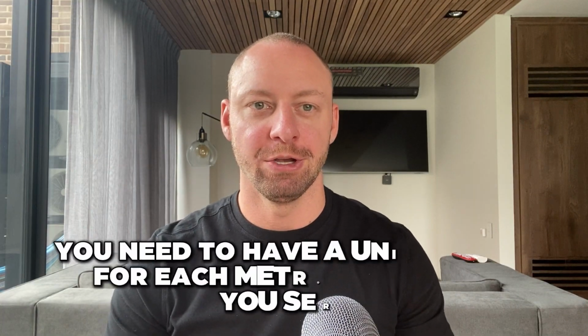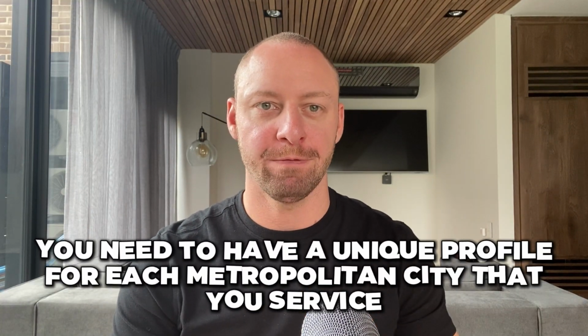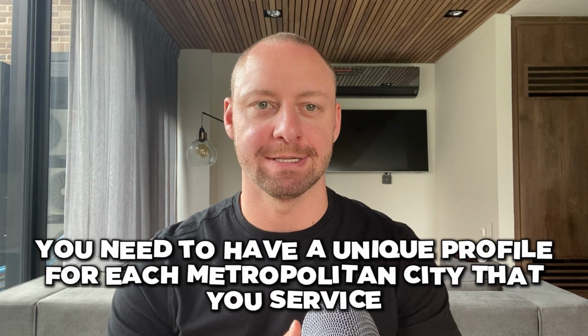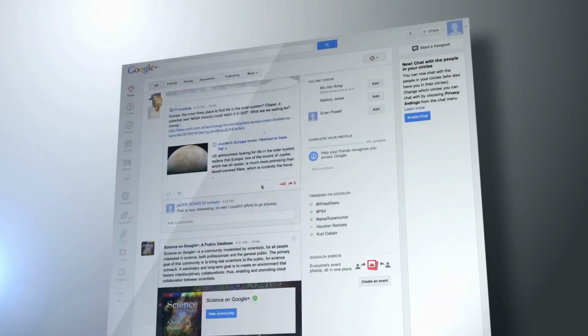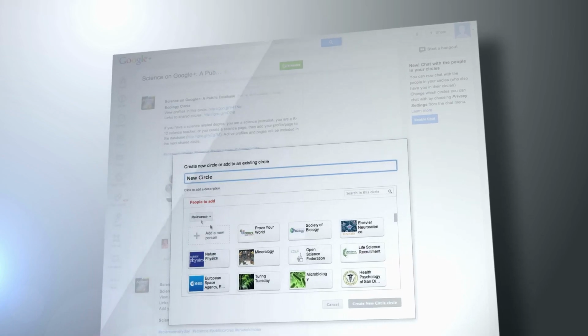Consideration number 2 are your Google business profiles. Now, when it comes to your Google business profile, you need to have a unique profile for each major metropolitan city that you service. So if I go back to the example before of a company that services Atlanta, Fort Lauderdale, and Tampa, you would need to have a Google business profile set up in each of those 3 cities. One for Atlanta, one for Tampa, one for Fort Lauderdale.